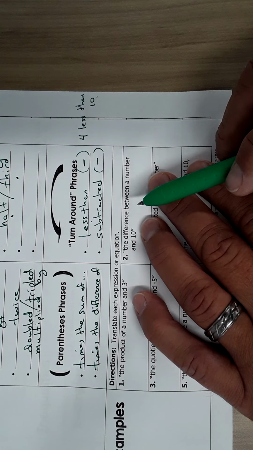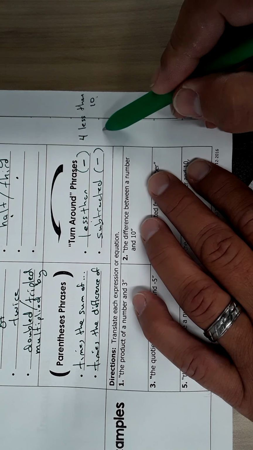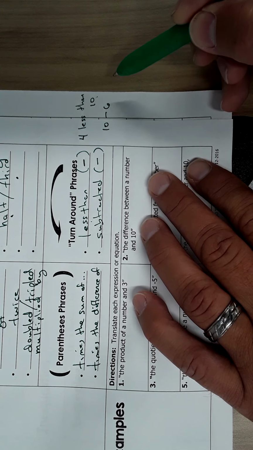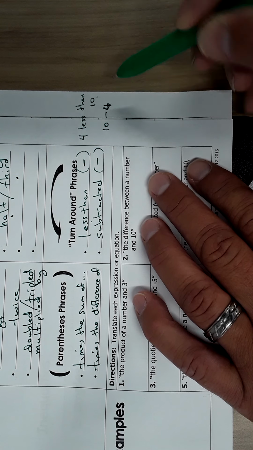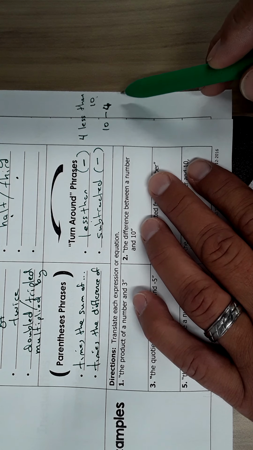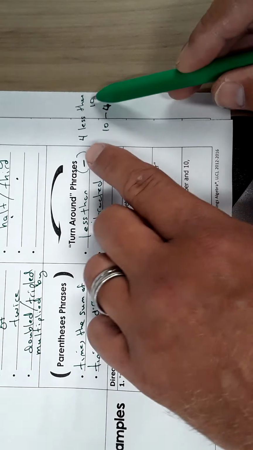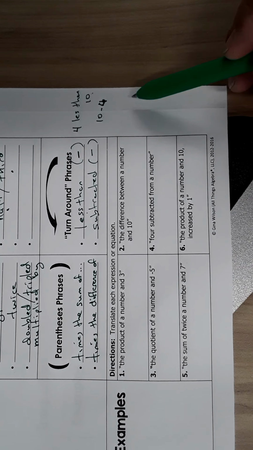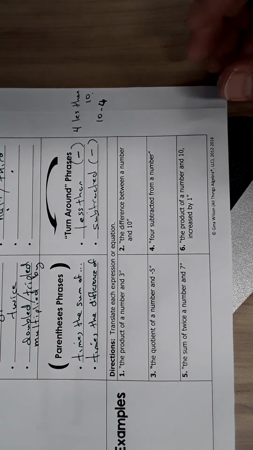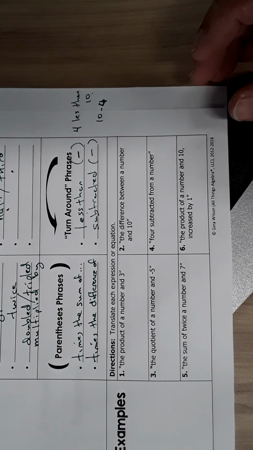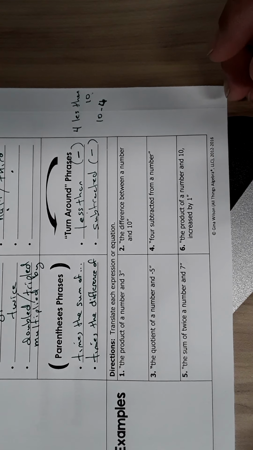So how did we get 6? Well, we simply did 10 minus 4. You did 10 minus 4 to get 6, your ticket price. So see how we took the numbers and we turned them around, but we put the subtraction sign in the middle of them? Okay? So those are turnaround phrases where we switch the order when we're subtracting them.